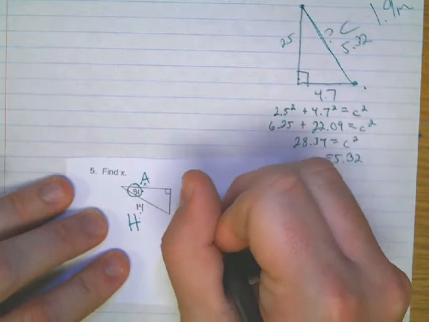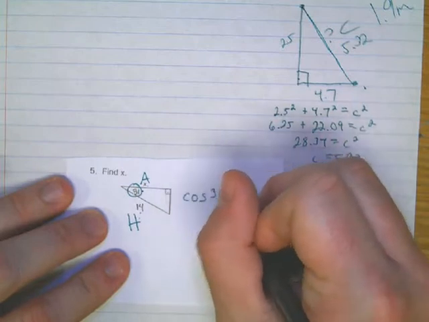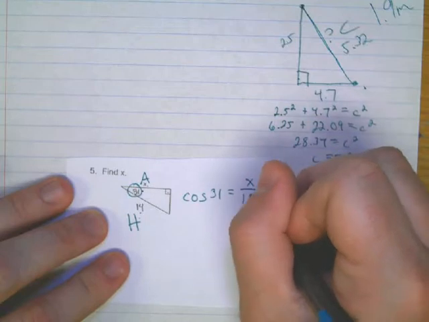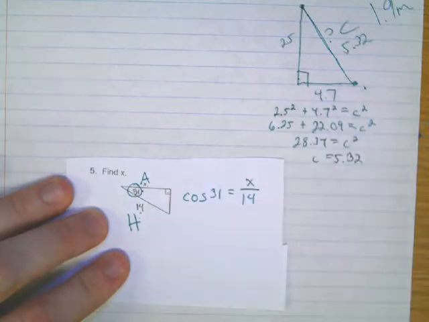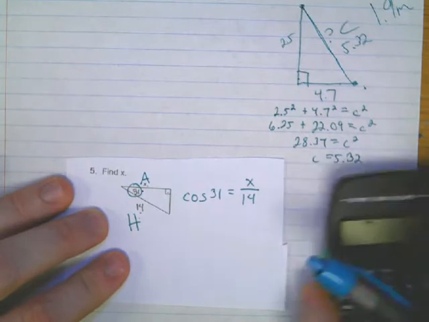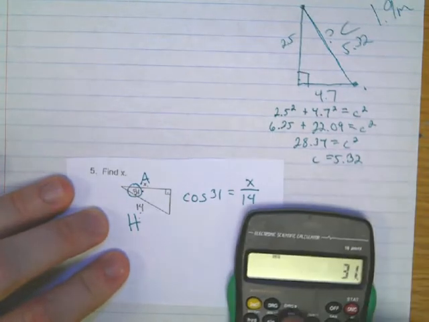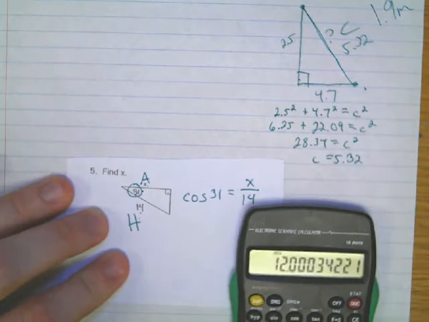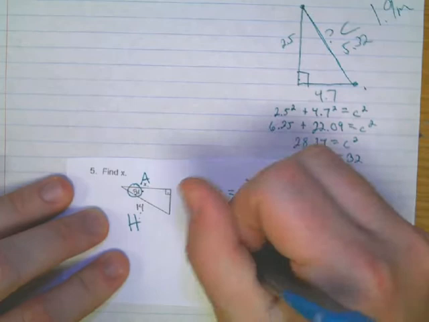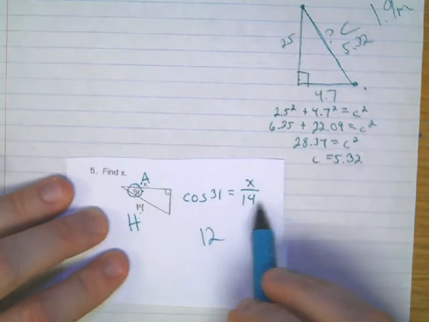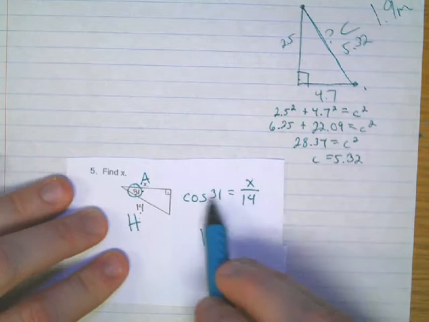Cosine of 31 equals x over 14. 31 cosine times 14 is a plain old 12. The good news is, when the variable is on the top, you just cross multiply these guys and it gives you your answer right away.